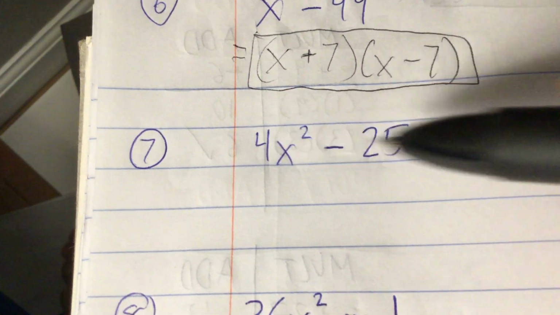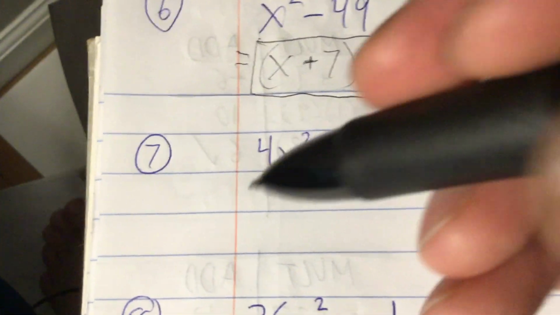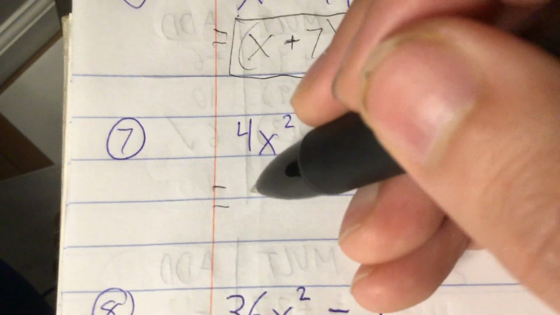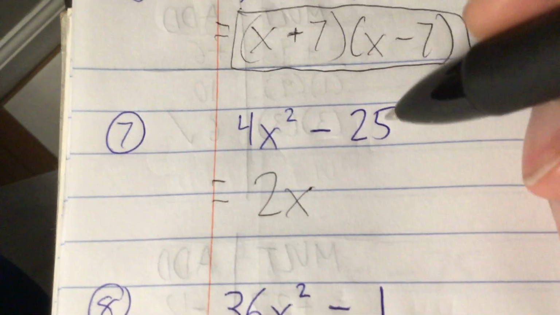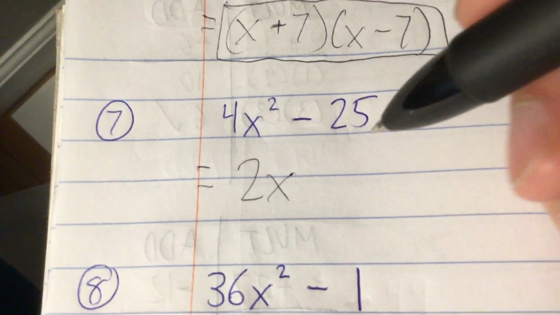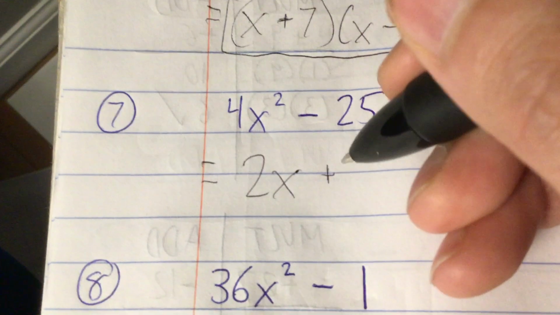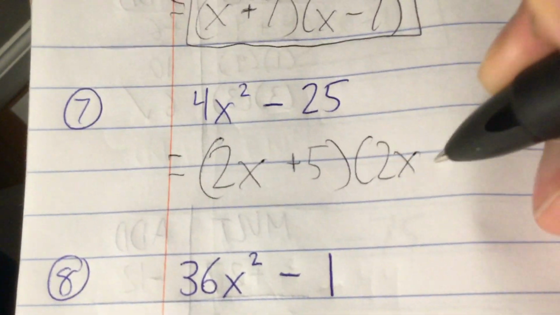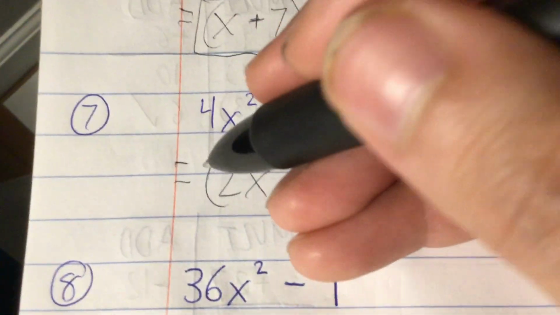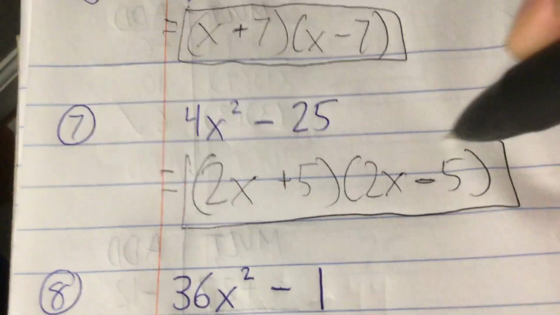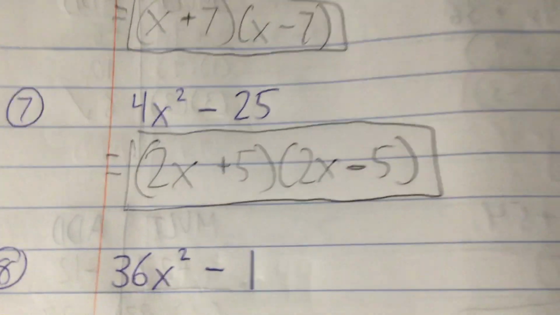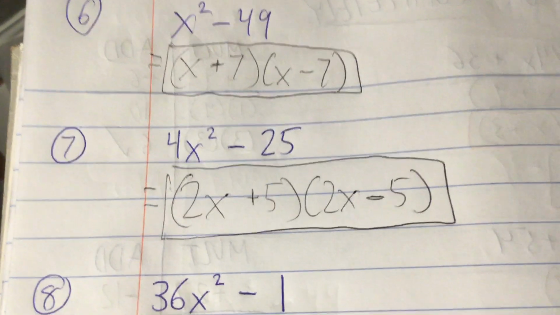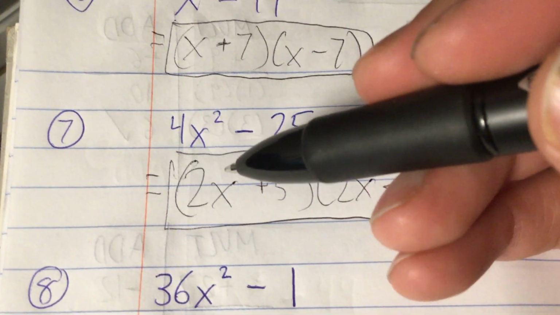The square root of 4x squared is 2x. The square root of 25 is 5. So why don't I try to break this down? 2x plus 5, 2x minus 5 into conjugates. Because if I were to FOIL this out, you can FOIL this out by yourself.